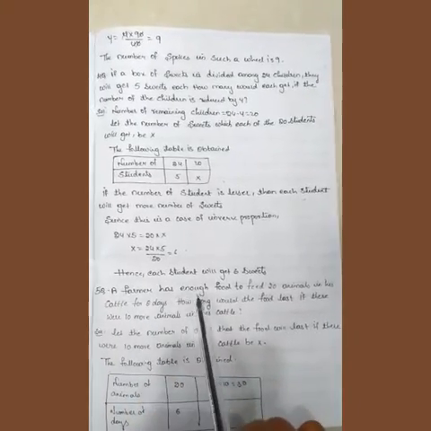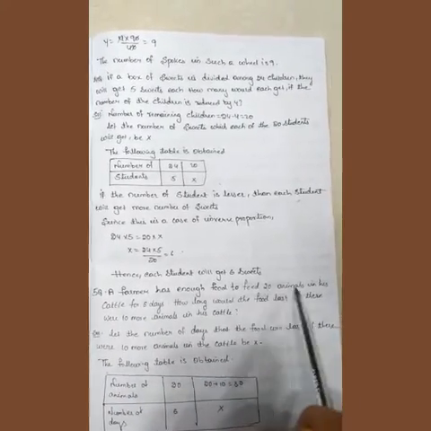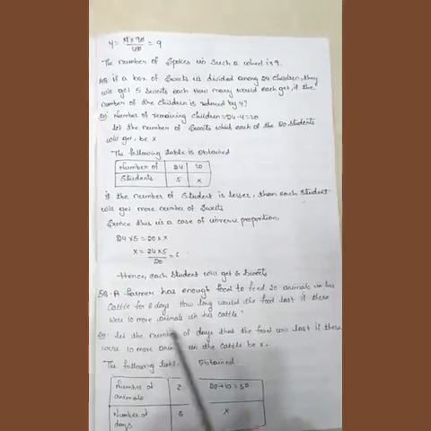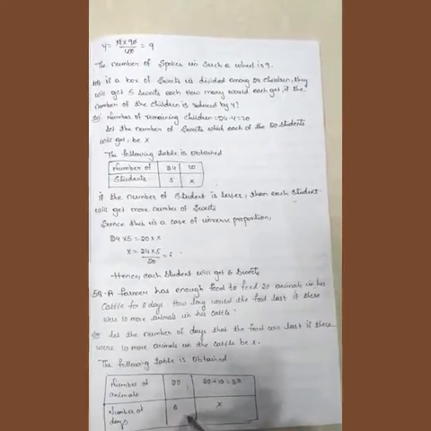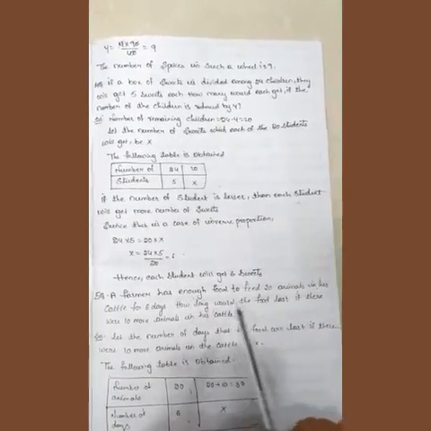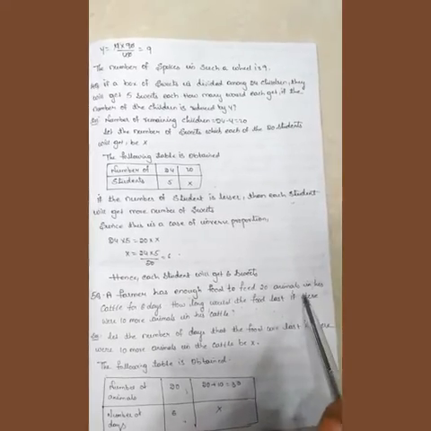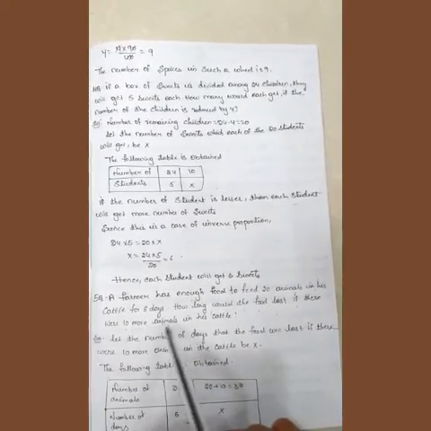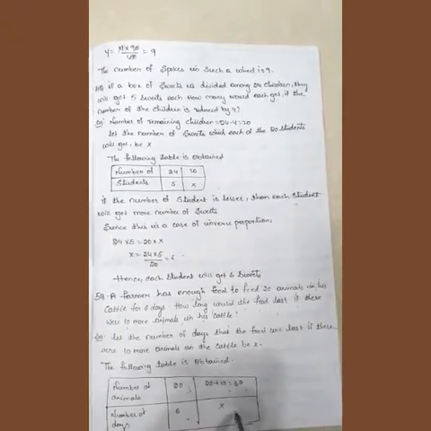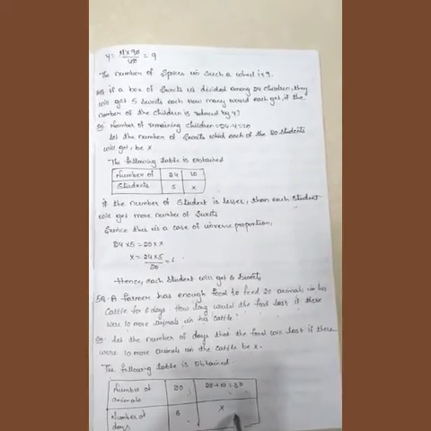A farmer has enough food to feed 20 animals in his cattle for 6 days. 20 animals for 6 days. How long would the food last if there were 10 more animals in the cattle? So 20 plus 10 is equal to 30. We need to consider x.